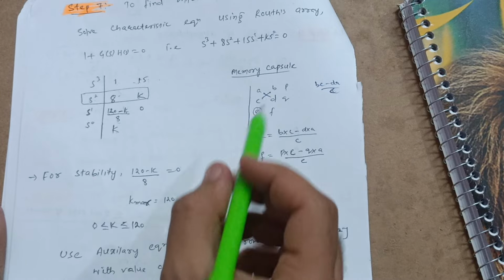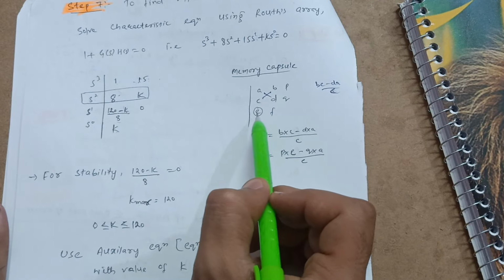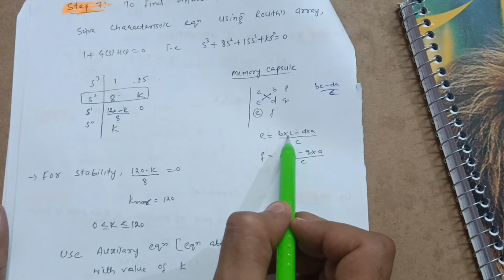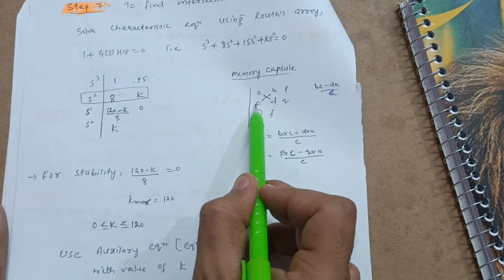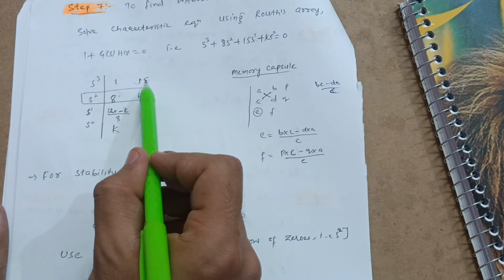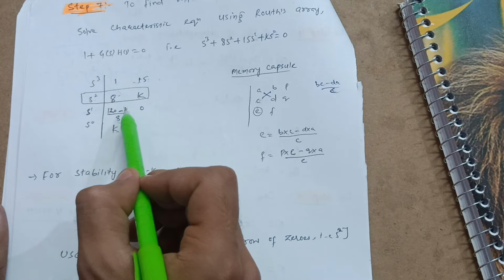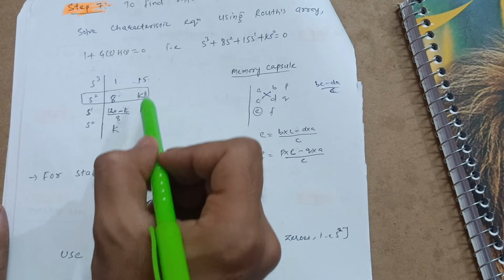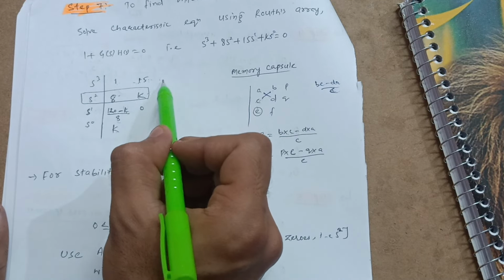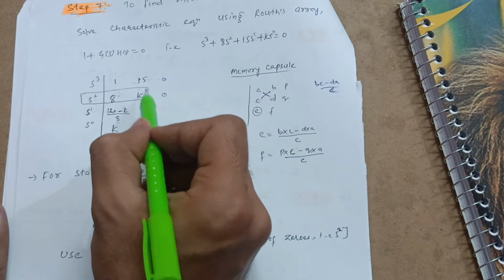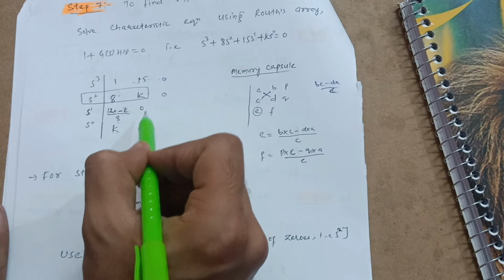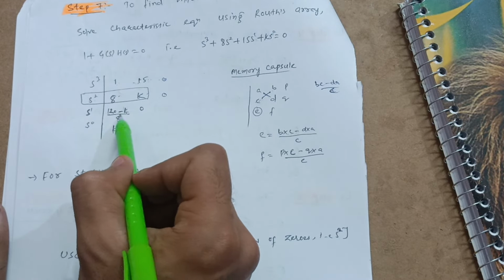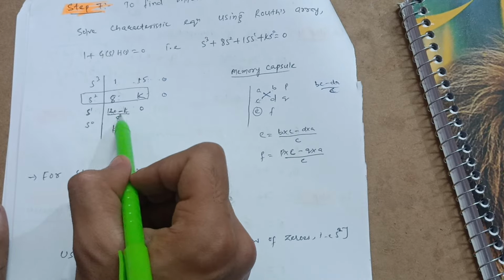In simple terms, I will tell you, a b c d, if you have to calculate this e value, just multiply b into c minus d into a divided by this c, you will get this value. So same here, 8 into 15 is 120 minus k into 1 is minus k divided by this 8 value. Now this term if you have to calculate, so you have to multiply this term with this term. Here is 0, here is no term, here is also no term. K into 0 is 0, 15 into 0 is 0, so here I have written 0. Next term is, you have to multiply this term with this and this divided by this term. You will get this term.